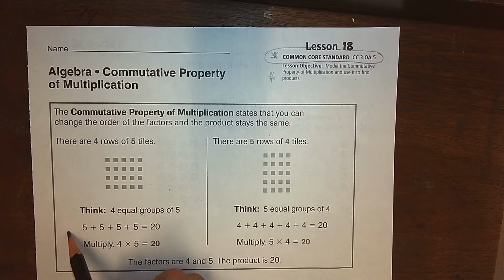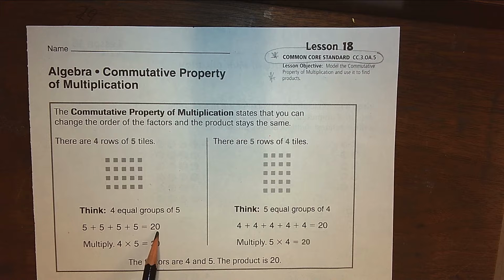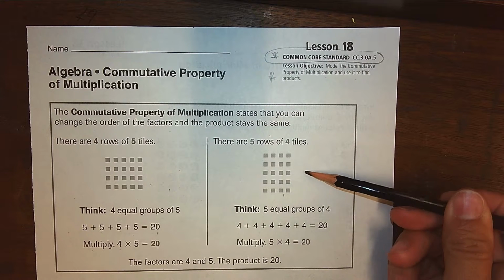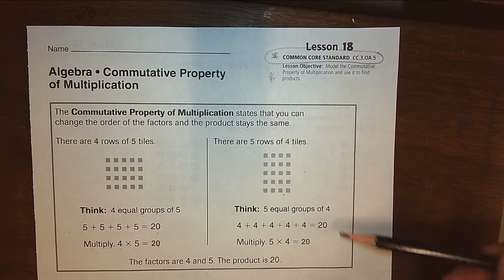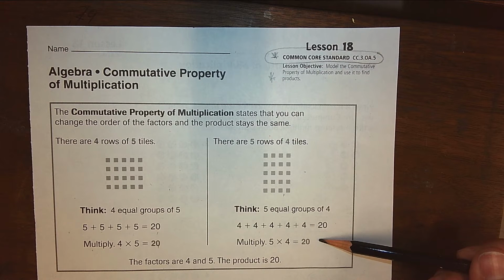If we did our repeated addition, it would look like this. 5 plus 5 plus 5 plus 5 equals 20. If we did our multiplication equation, you've got 4 groups of 5. 4 times 5 equals 20. Okay, so there's one way you can look at it. Now, if we did like we did yesterday and we turned that array, we got this. Think 5 equal groups of 4. 4 plus 4 plus 4 plus 4 plus 4 equals 20. The multiplication equation would be 5 times 4 equals 20.